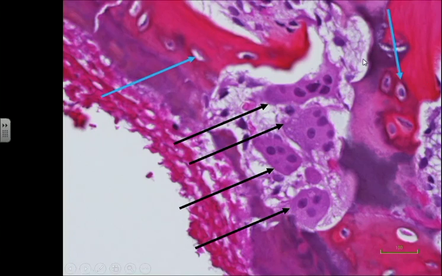The other characteristic, look what they are doing in bone. They are doing resorption of bone. So they are eating bone. And as they are eating bone, they create an invagination in the bone, which we call a house-shaped lacuna or resorption bay. So as they eat, they just burrow and burrow in the bone to make an invagination.